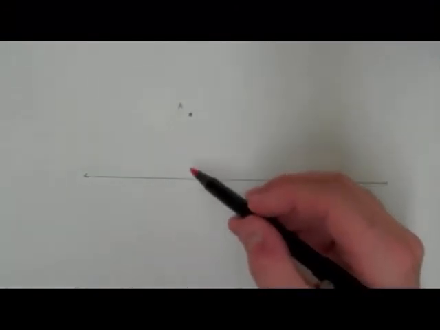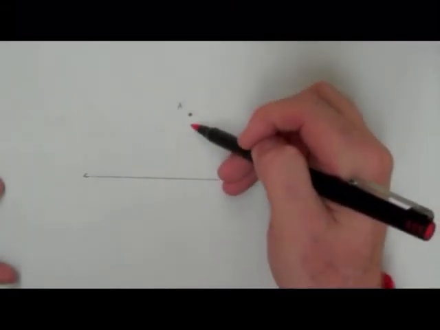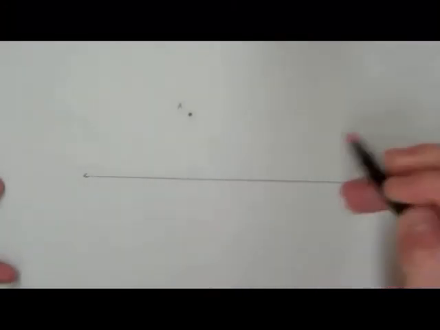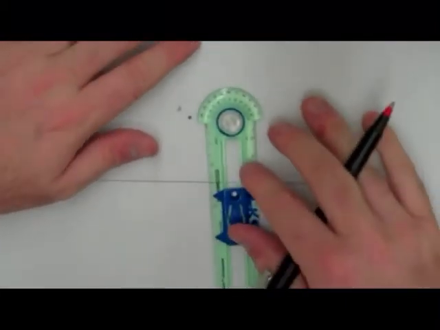This is the construction for creating a perpendicular line to a given line through a point not on the given line. So very similar to the construction we just did where the point was actually on the line. I want to create a segment on this line such that if I dropped A straight down, it would actually be the midpoint of that segment.